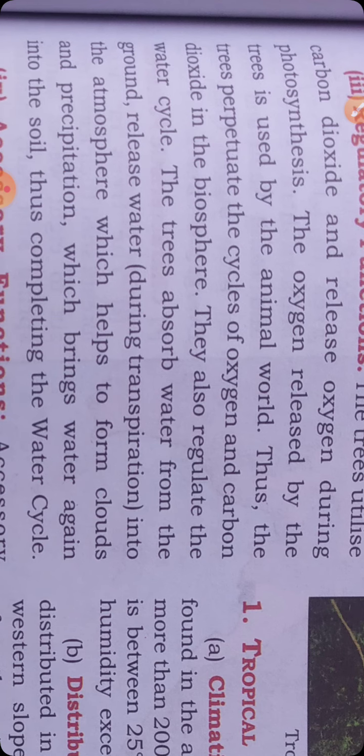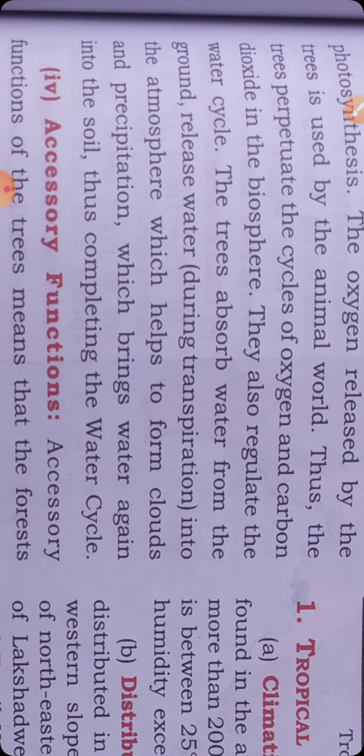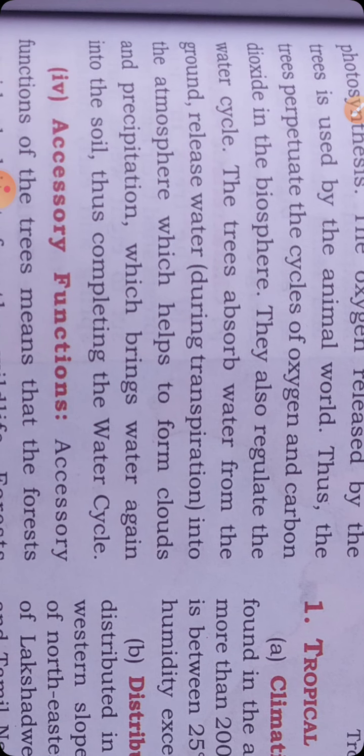They also regulate the water cycle. The trees absorb water from the ground and release water during transpiration into the atmosphere, which helps to form clouds and precipitation, which brings water again into the soil and thus completes the water cycle.